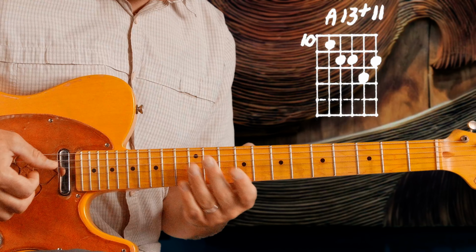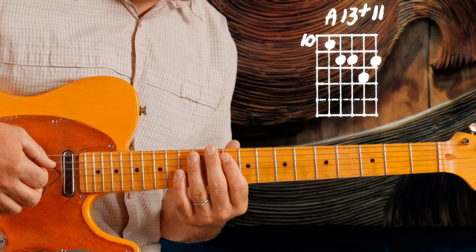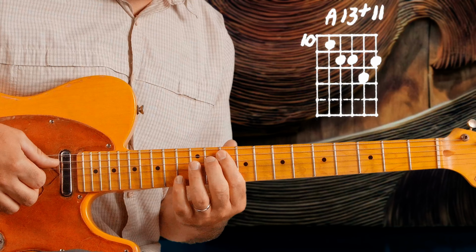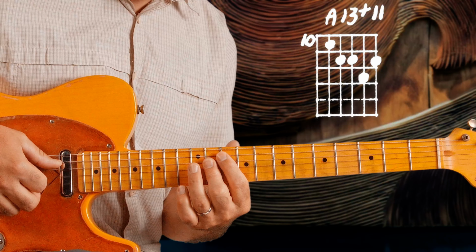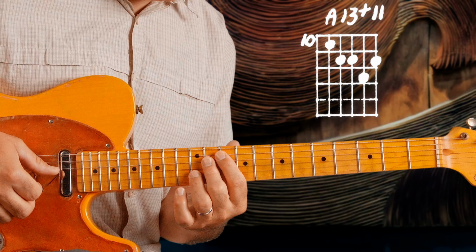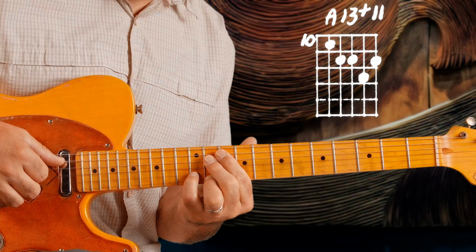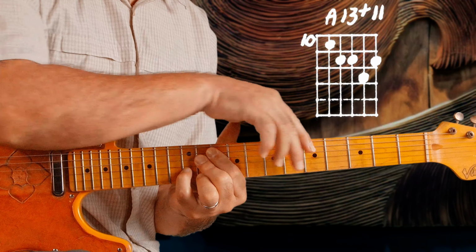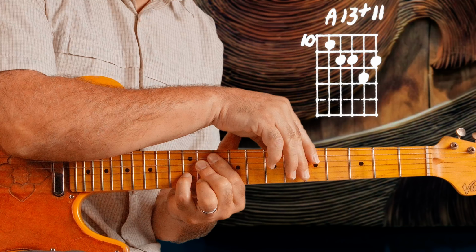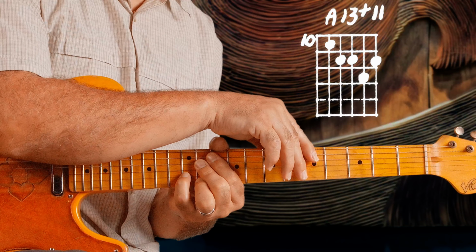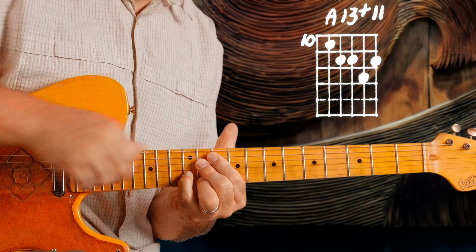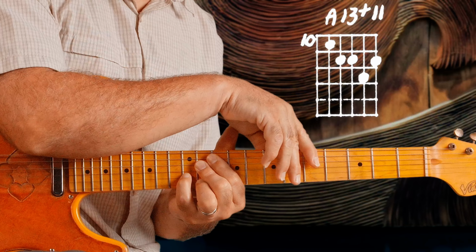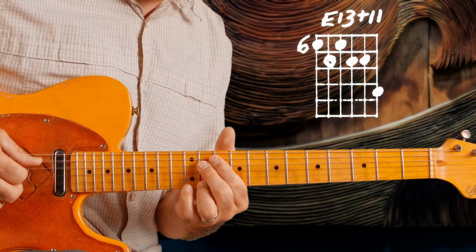A13 sharp 11 on position number 10. So let's go take a look at this. We start with the flat 7, the 3, the 13, and then we move on up to the 9, and then the sharp 11 on the top of it. Because it's an A root note. Cool stuff. Very cool stuff.